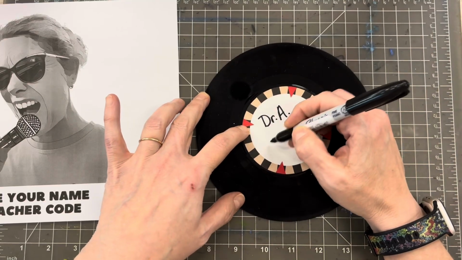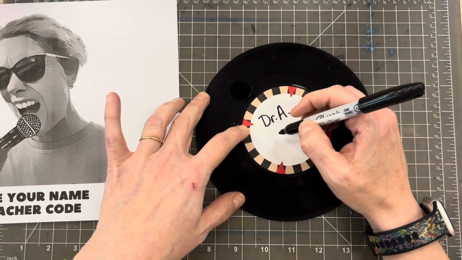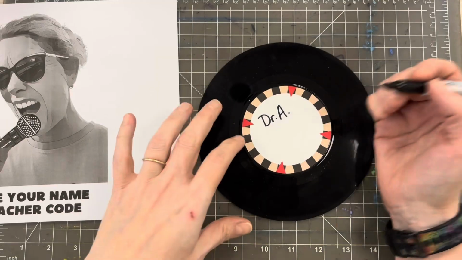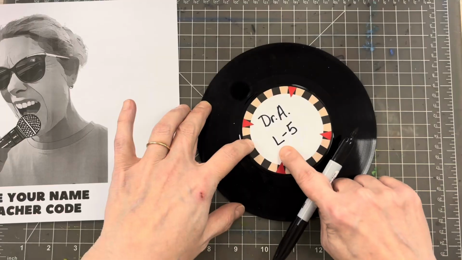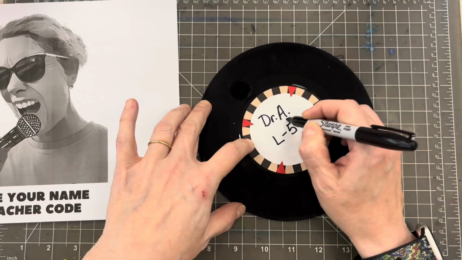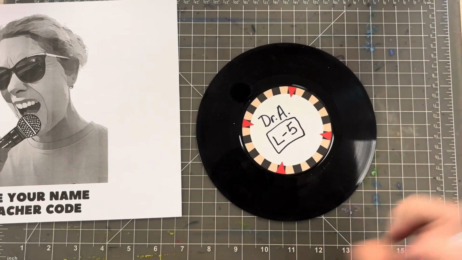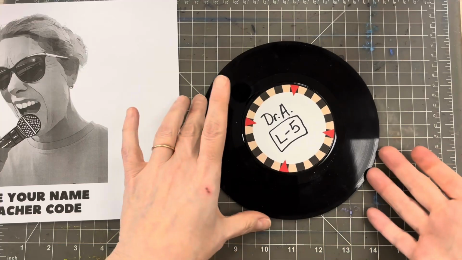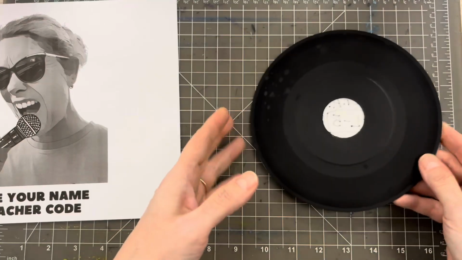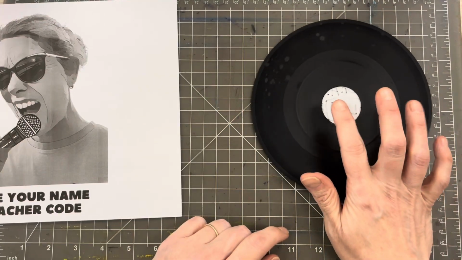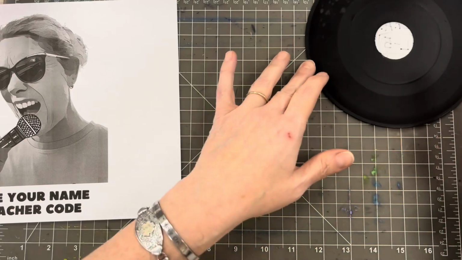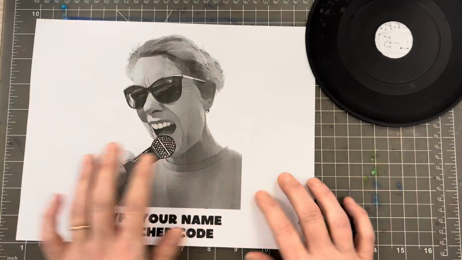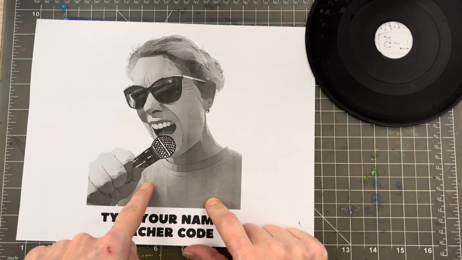And you're also going to write your teacher's code. So let's just say L5. Your teacher's first letter and then your grade level. That's how we're gonna identify your portraits, besides your fabulous face that's gonna be on the other side. Don't worry about being able to see this or the fact that it's sticky, because we're gonna take care of that in just a minute. I'm gonna go ahead and set my record aside so that I can cut out my portrait.